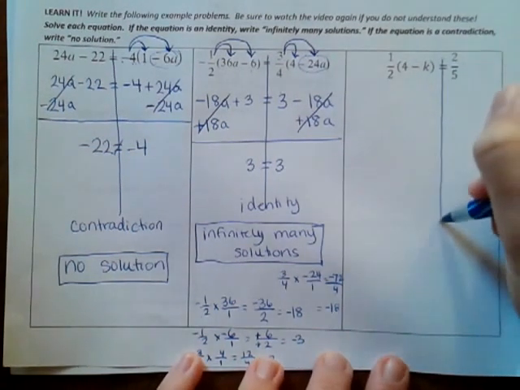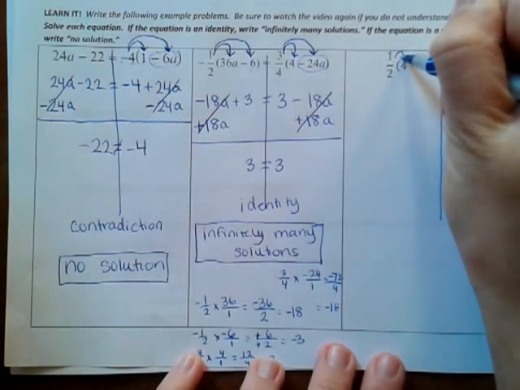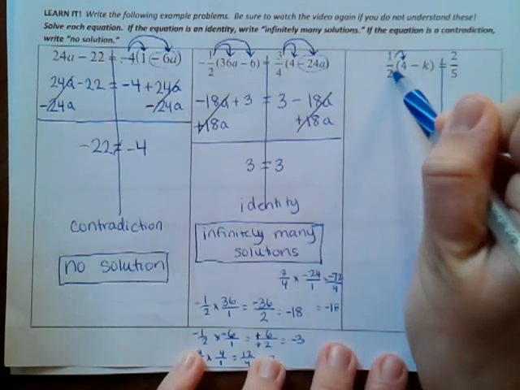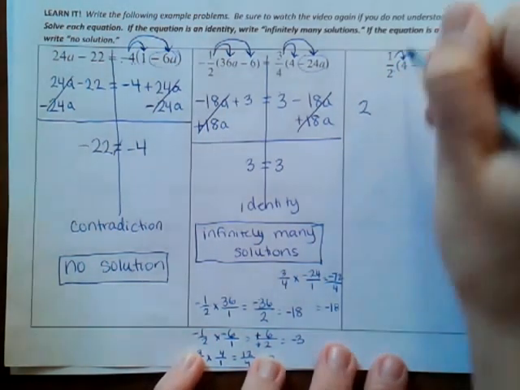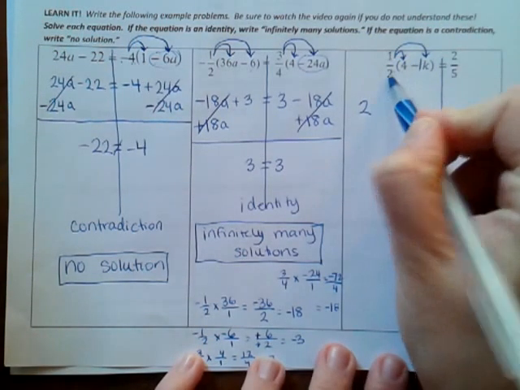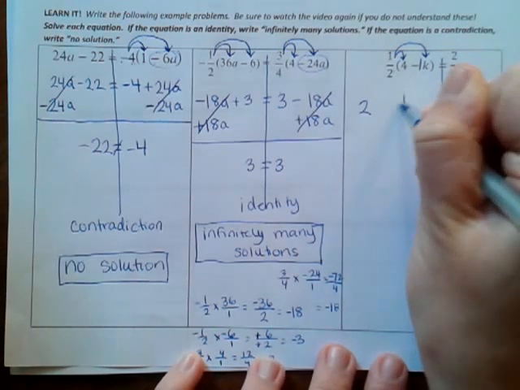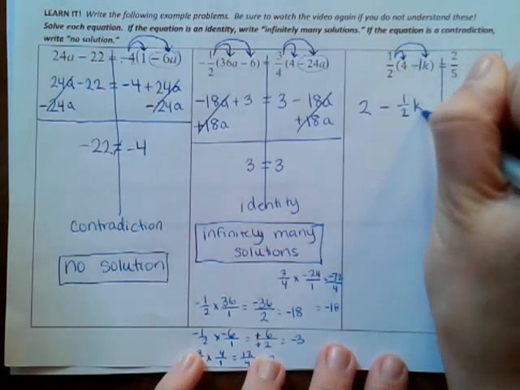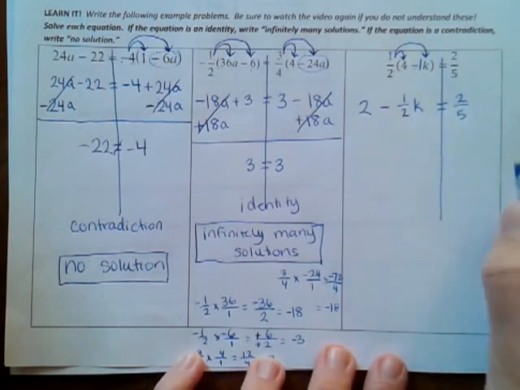Draw a straight line through my problem. And again, I'm going to multiply 1/2 times 4. Now this I know I can just do in my head. 1/2 times 4. So what is 1/2 of 4? Well, half of 4 is just 2. So I'm going to write 2. Then I have 1/2 times negative k. So there's an invisible 1 here. 1/2 times negative 1. Well, anything times 1 is itself, 1/2. And I have a negative, so it's going to be minus 1/2, and I need my k, equals 2/5. There's nothing to simplify on the right side.